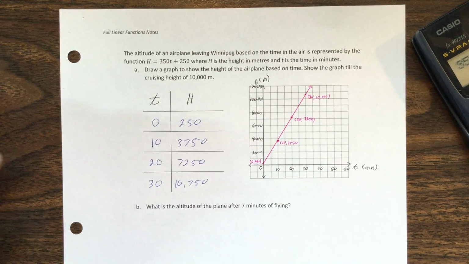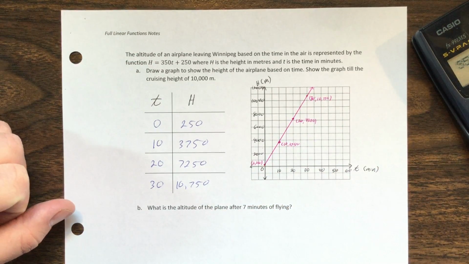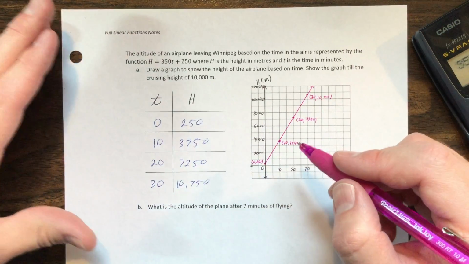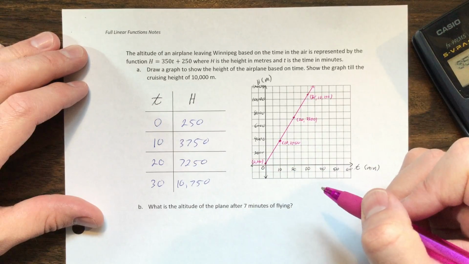Mine are pretty good, I would say, because my line goes through pretty much all of them and it's a straight line. Don't draw a slanted line. Don't just try to match the dots. Always draw with a ruler or some sort of straight edge and make a nice straight line with your points.